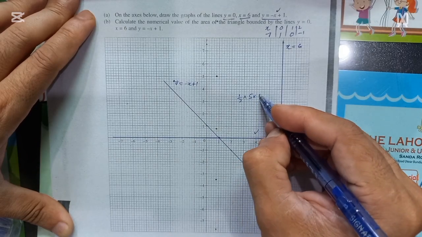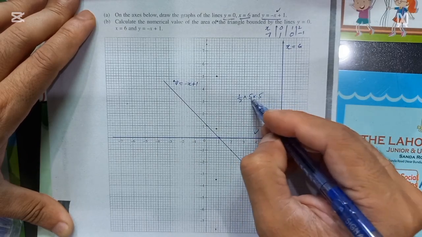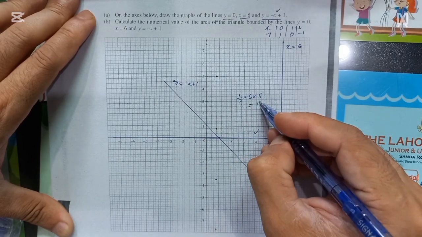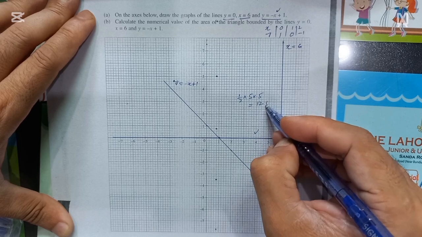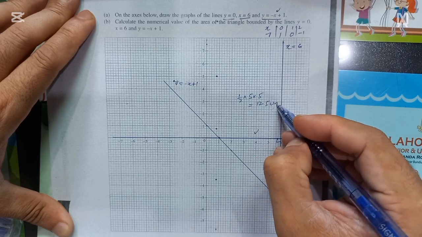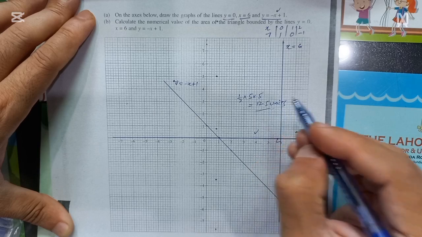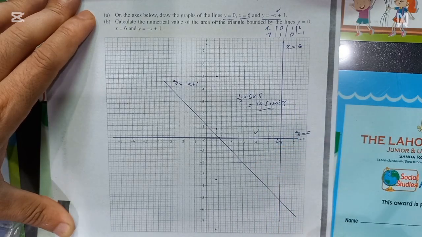Okay, so 25/2 will be 12.5 units square. This is the approximate area of the triangle.